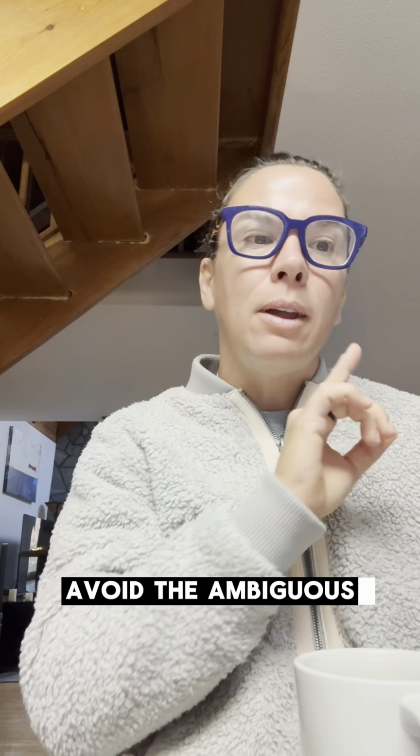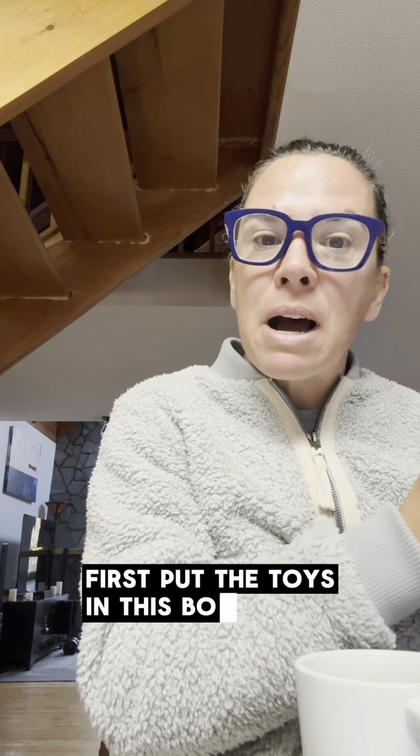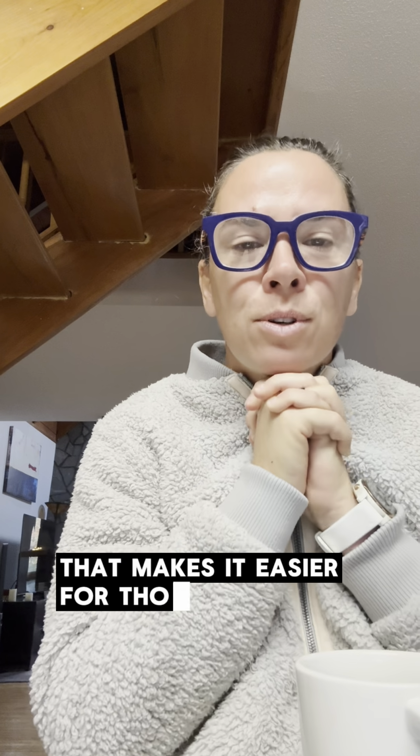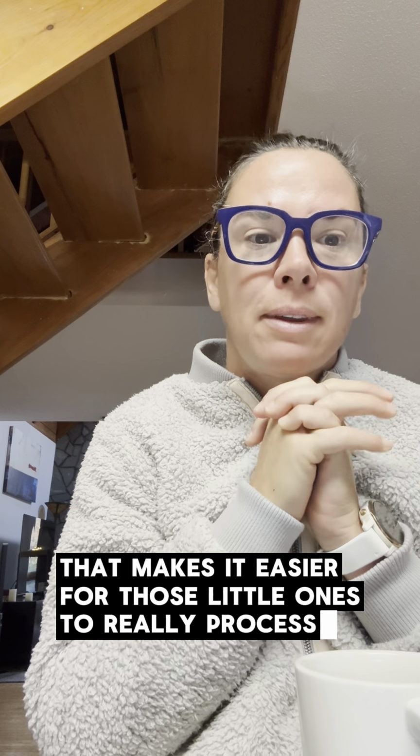You want to make sure that your instructions are clear and explicit. Avoid the ambiguous. Put the toys in the box on the shelf. Which box? The one already on the shelf, or do I put the box on the shelf? To make it clear, say first, put the toys in this box, then put the box on the shelf. These are sequential, clear steps that make it easier for those little ones to really process.